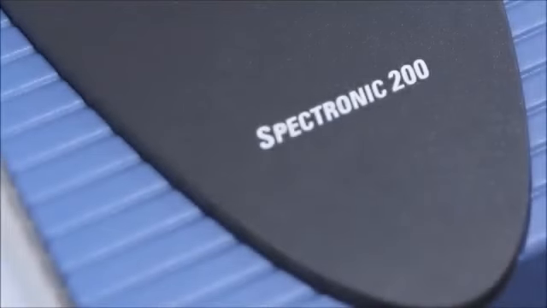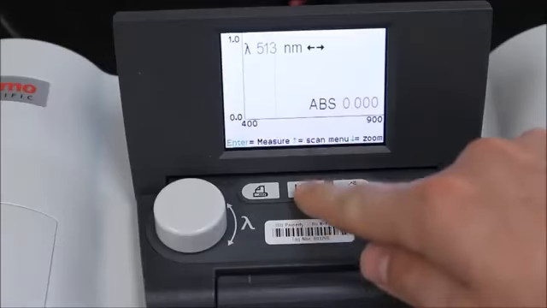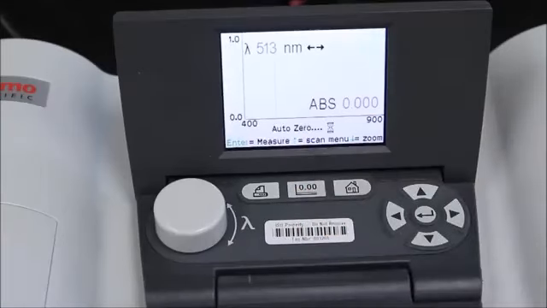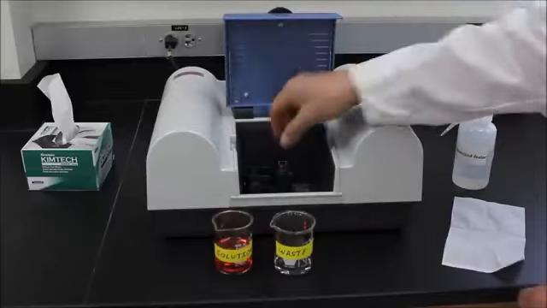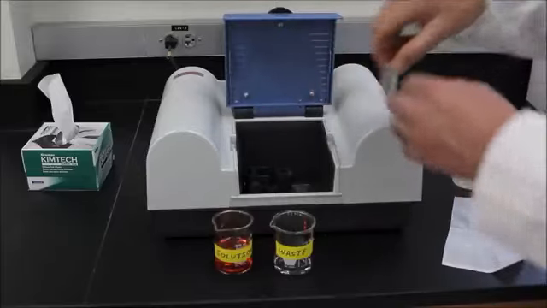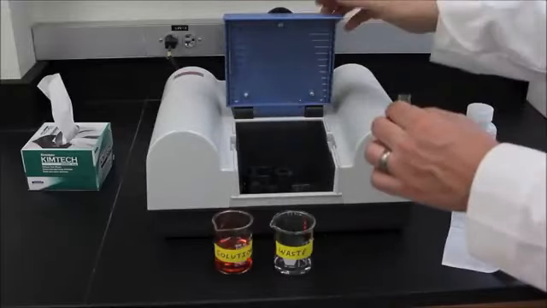After closing the sample compartment, press the Zero button. When Auto Zero disappears from the screen, you may remove the cuvette from the cuvette holder and pour its contents into the waste container.